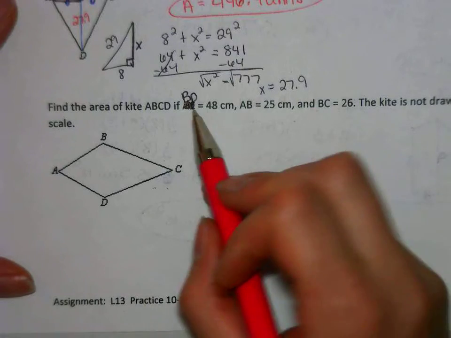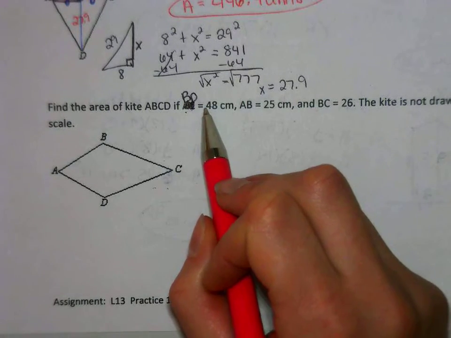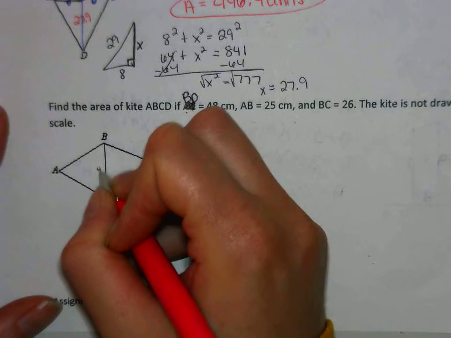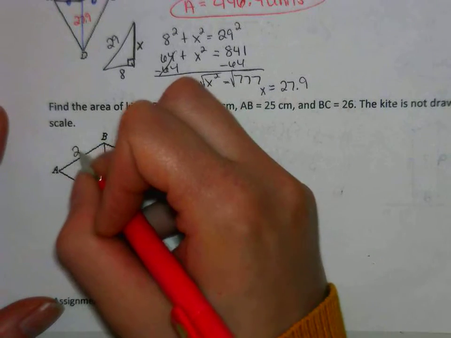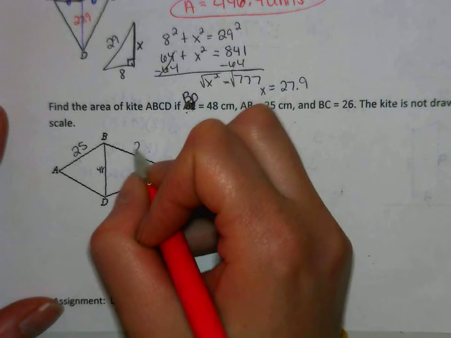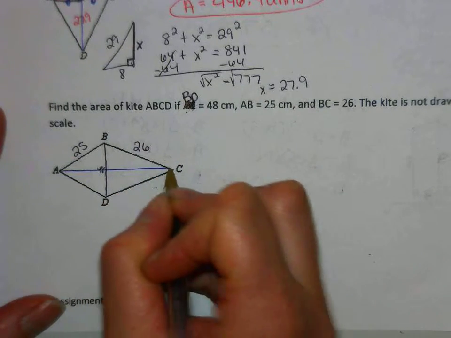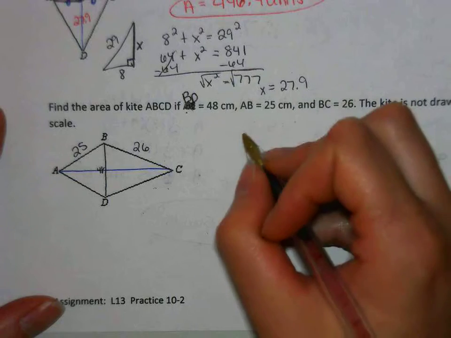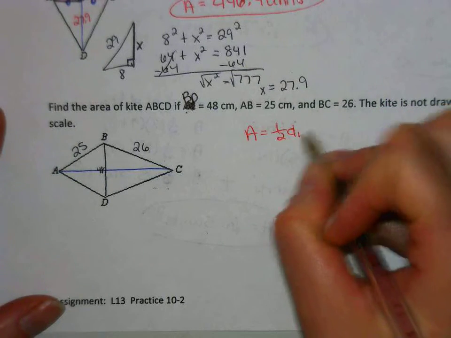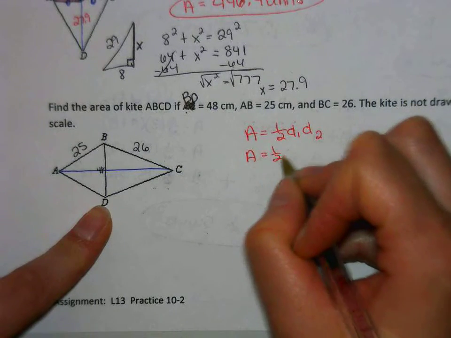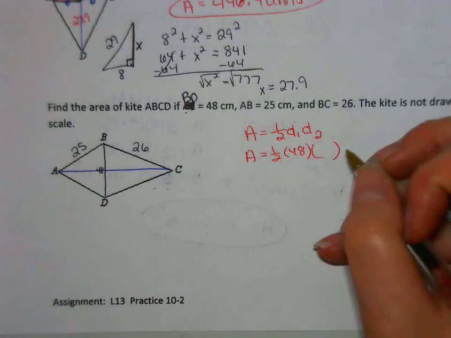Let's look at our last example. One thing we need to change: right here it did say AC equals 48. I want you to change it so it says BD is 48. So let's fill in what we know. We know from BD this diagonal is 48. We know that AB is 25 and BC is 26. So what we're missing is the diagonal from A to C. If we write out our formula, area equals 1/2 times diagonal 1 times diagonal 2. We already know one diagonal from B to D, it's 48. Now we just have to find the second diagonal.